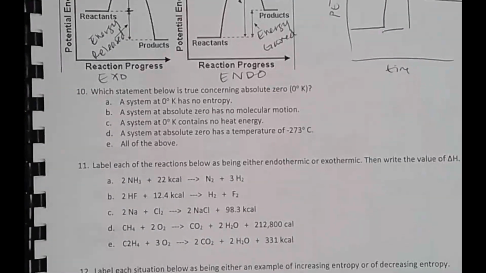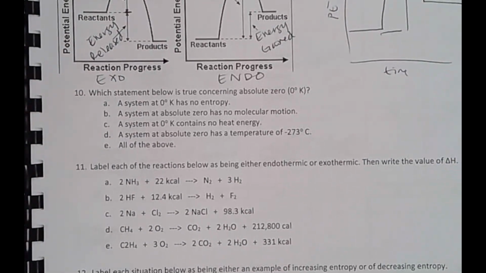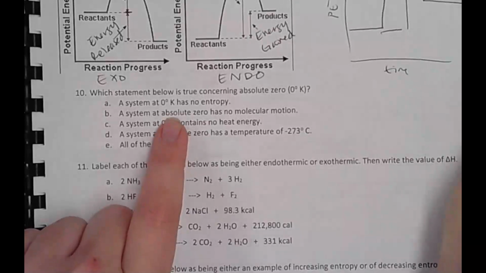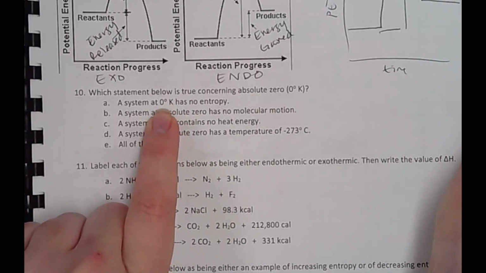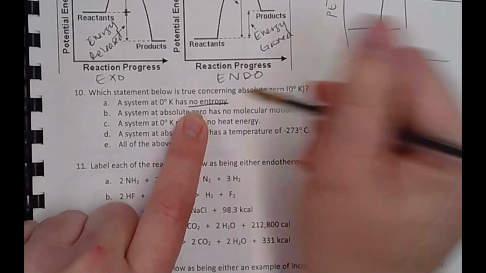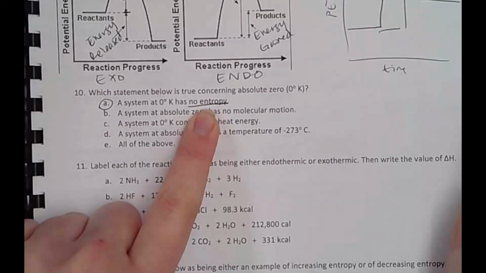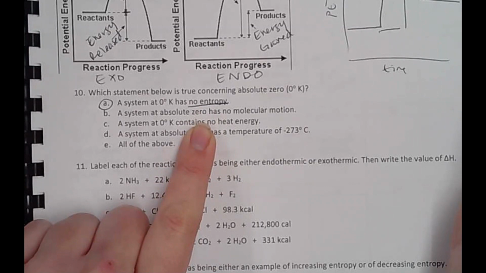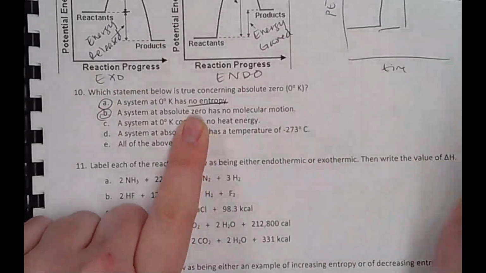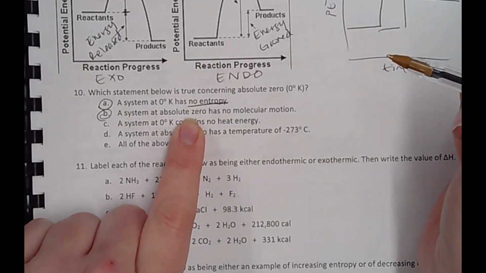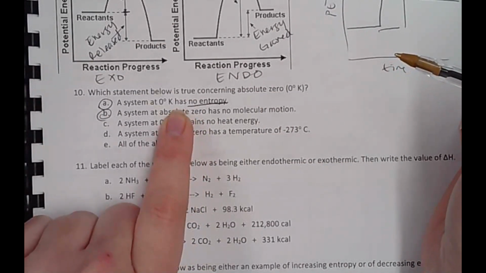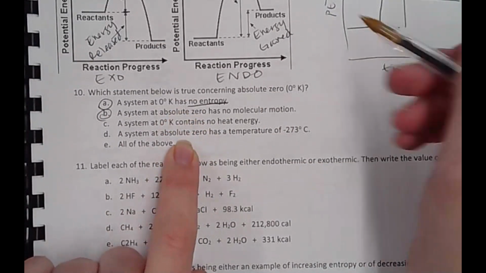So for number 10, which statement below is true concerning absolute zero? If it's at absolute zero, it is not moving and therefore has no disorder. So that is the definition of entropy. So that is true. A system at absolute zero has no molecular motion. Well, I just said that because it's at 0, so that's true. But those of you who are good at multiple choice questions, if more than one is true, it must be E, but let's keep going.